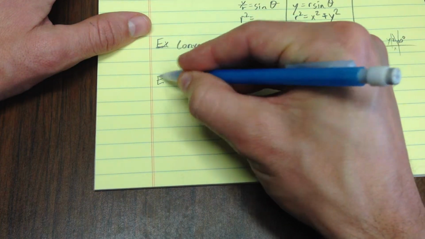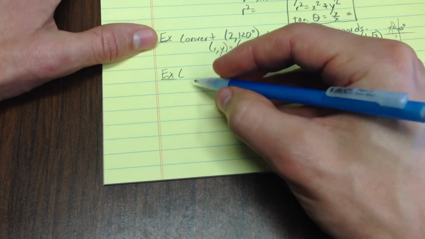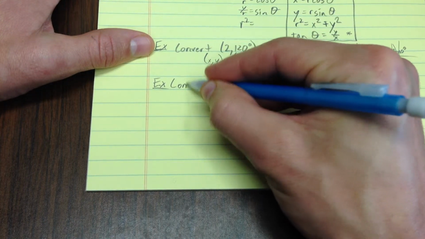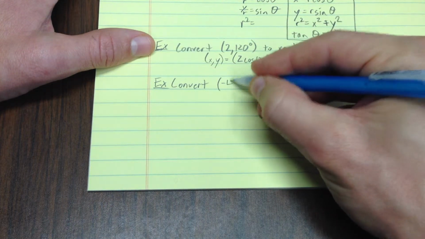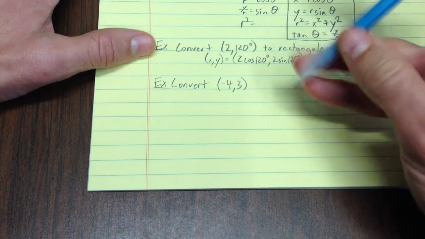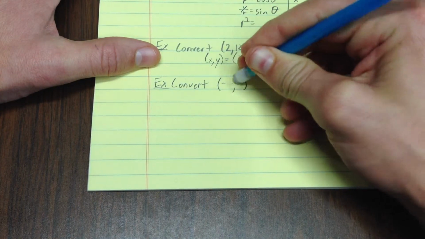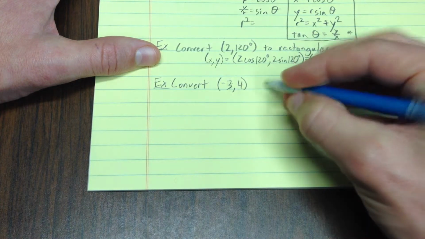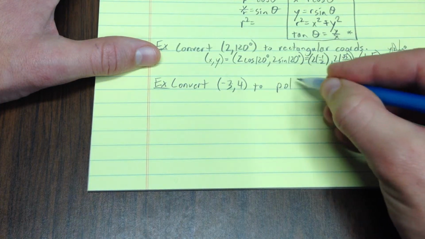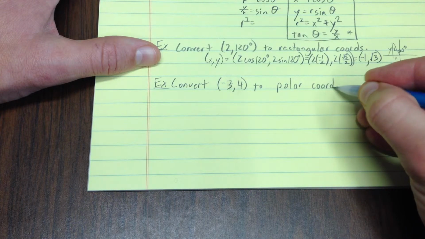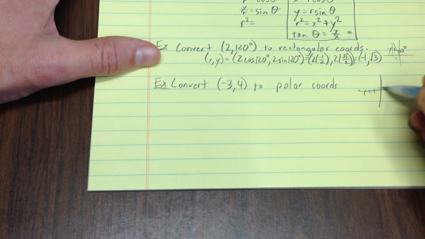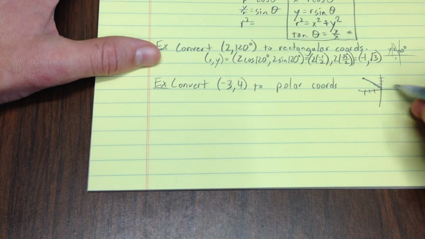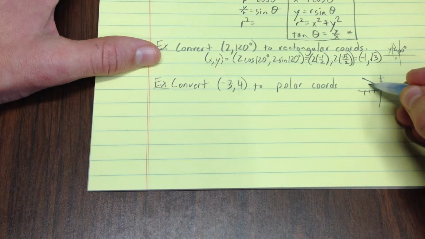Okay, now let's work our way back. Let's convert, let's say (-4, 3). Nah. Let's do (-3, 4) to polar coordinates. Okay, so I know how to get here in rectangular coordinates. 1, 2, 3, 1, 2, 3, 4. Okay, how do I get, that goes to the origin. How do I get that angle? How do I get that radius?